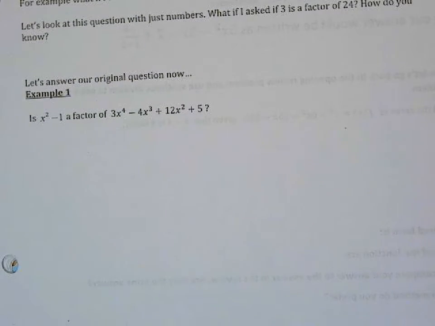Right here, we are not going to do example 1. I'm just going to talk to you about it for just a minute. Are you ready? This question says, is x squared minus 1 a factor? It doesn't say it is. They want you to figure it out. Is it a factor? Let's go back. How do you know if something is a factor? If it has no remainder. So what would I have to do?